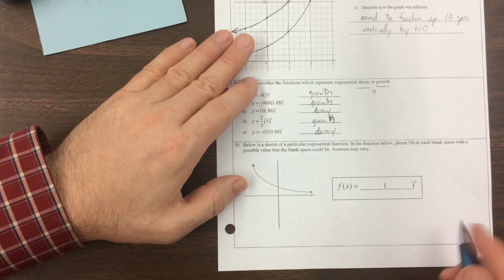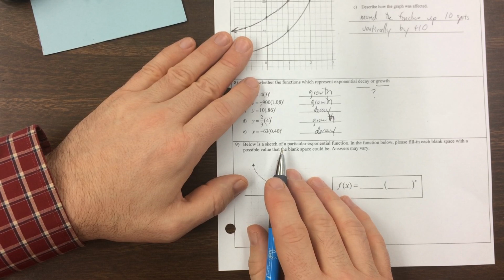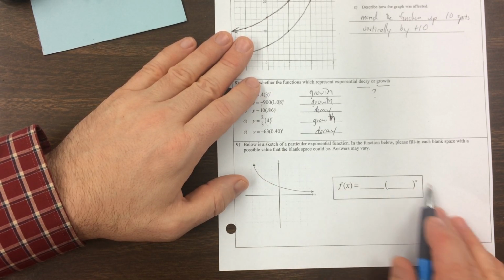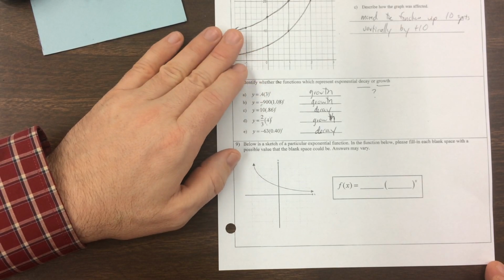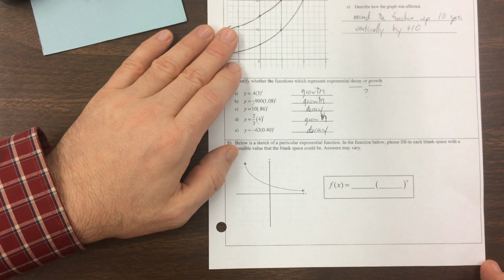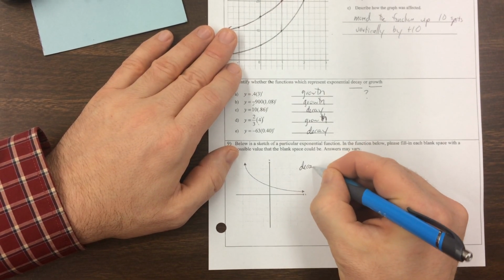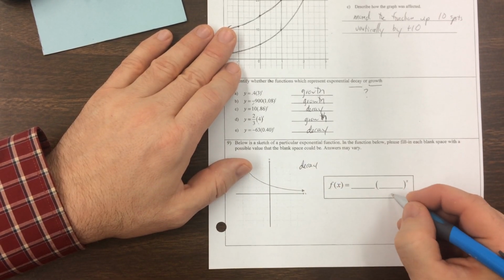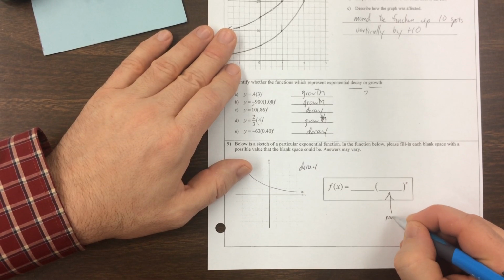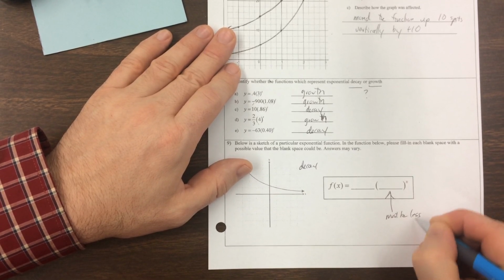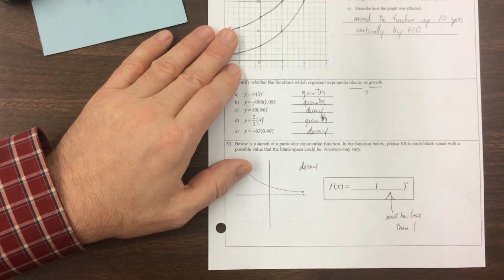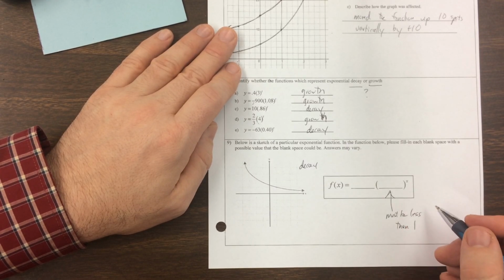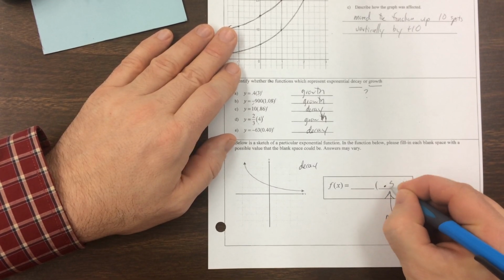All right. Number 9. Below is a sketch of an exponential function. So we're trying to fill out what a possible function would be. So I could see this is decay, which means I'm getting closer to 0. So that means this must be less than 1. What that is, really, could be anything. You know, I'll just say 0.5.